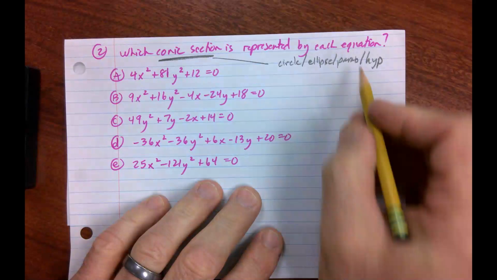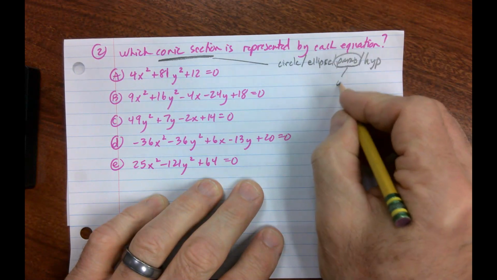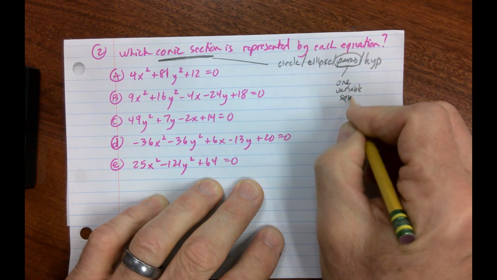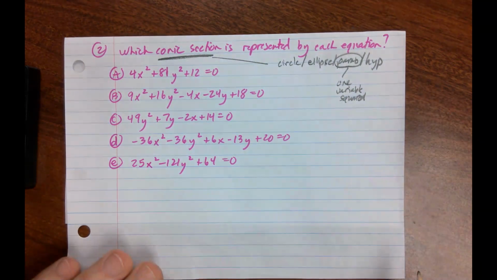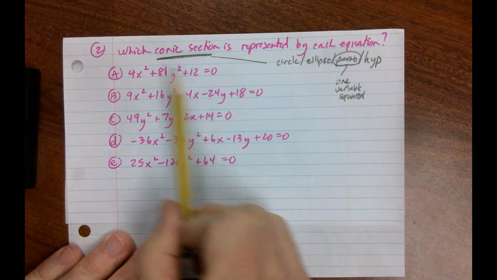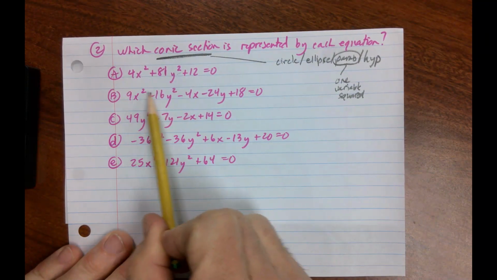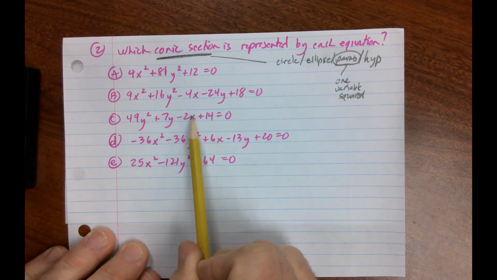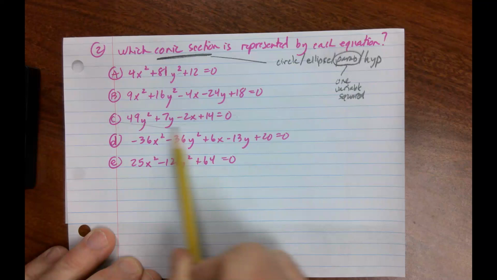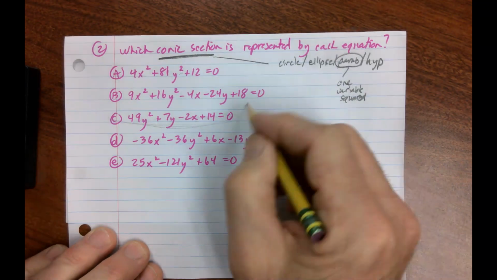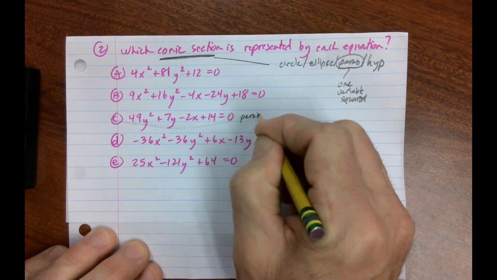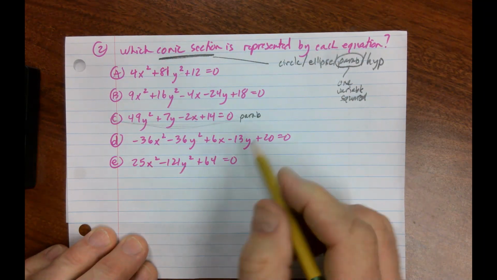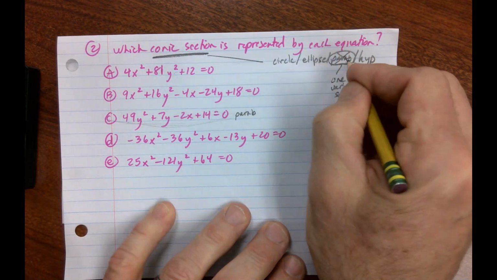Now, a couple things. Parabola, only one variable is squared. So why don't we go on the hunt for that first, because I think those are the easiest. Both of them are squared, not a parabola. Both of them squared, not a parabola. Now we look at this and go, hey, our y is squared, but our x isn't. They don't want us to do anything other than identify what kind of conic that is. So that is our parabola. We got this squared, that squared, that squared, that squared. So that is our only parabola. So we're done looking for those.